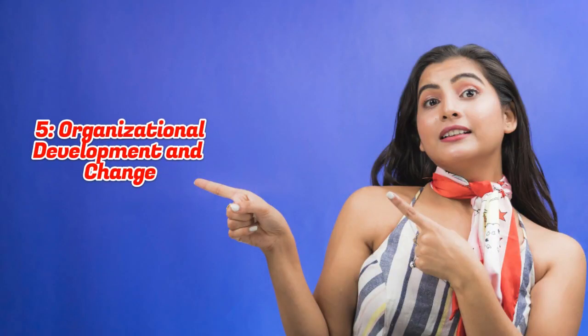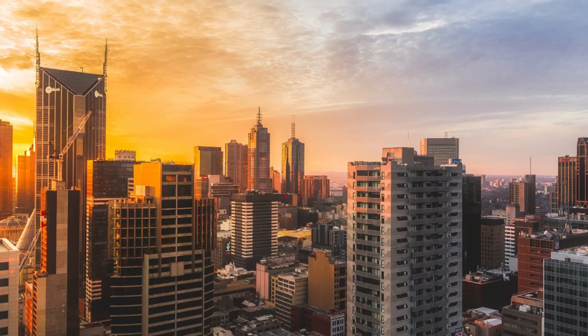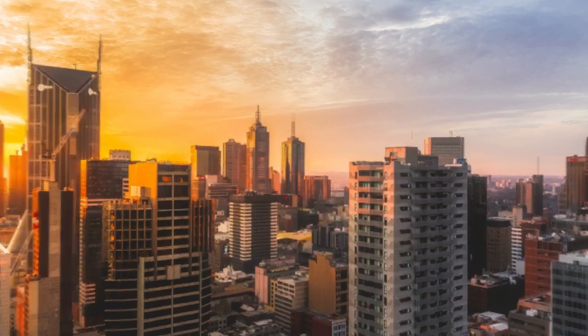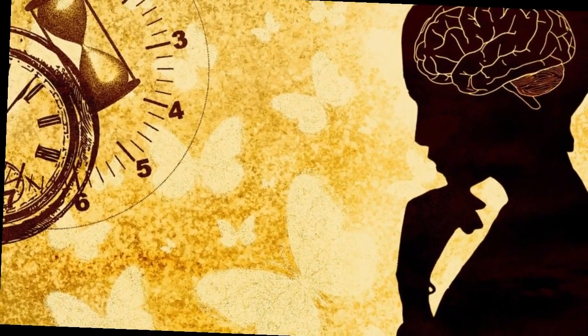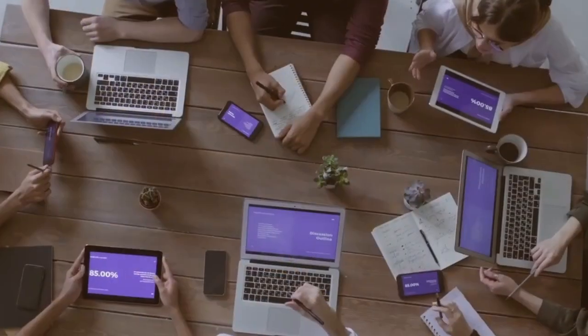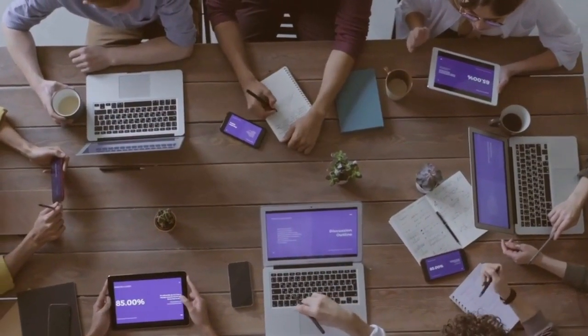Section 5. Organizational development and change. Organizations are dynamic entities that constantly face challenges and changes. Industrial organizational psychology assists organizations in managing and adapting to these changes effectively.